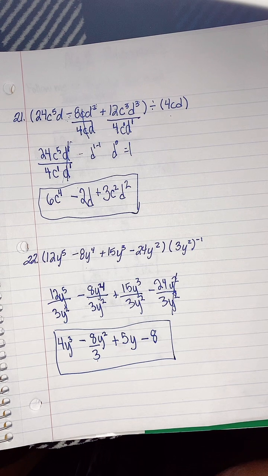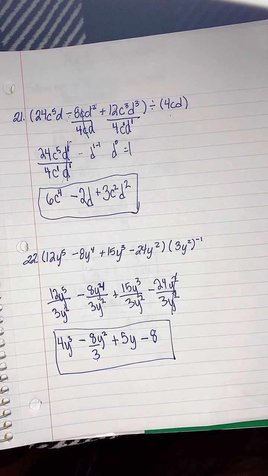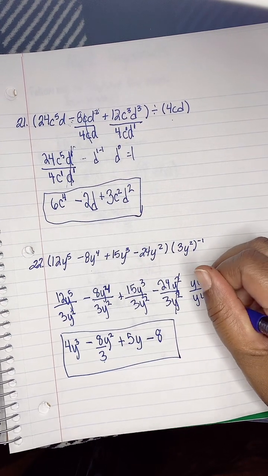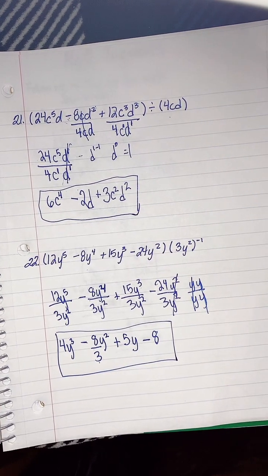Oh, so we don't keep that last one? No, you don't keep this last one because you have y over y, y over y. So all the y's cancel out.